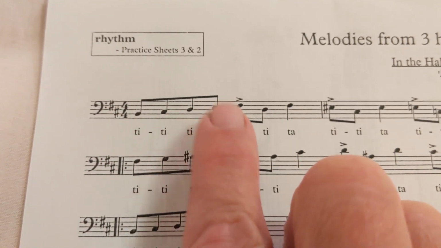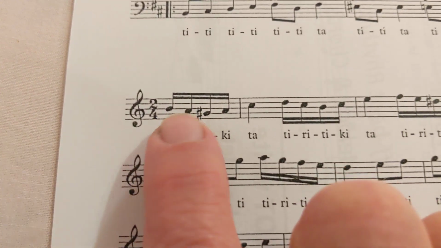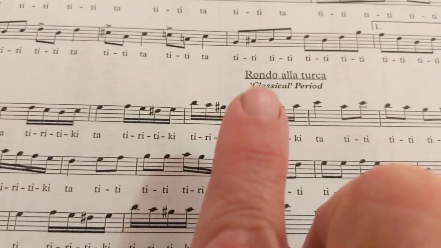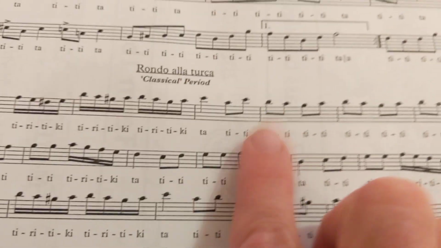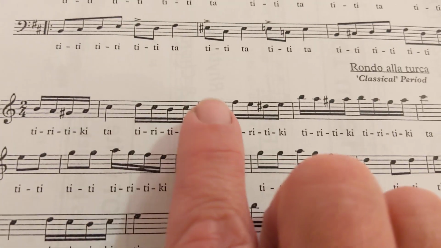Ti ti ti ti ti ti ta. Whereas this one here starts on the upbeat. Tiritiki-ta, tiritiki-ta, tiritiki-tiritiki-tiritiki-ta, ti-ti-ti-ti-ti-ti-ti-ti-ti-ti-ti-ti-ta. Repeat.